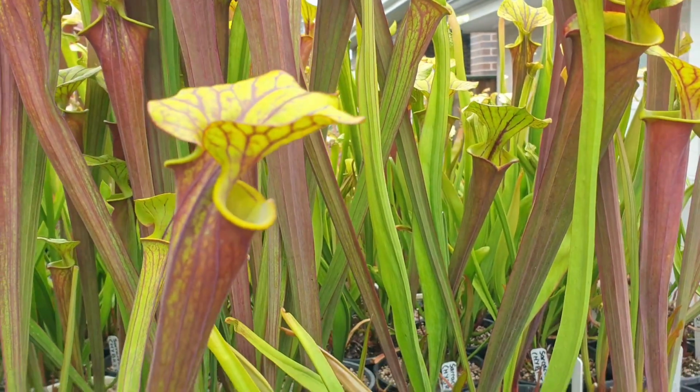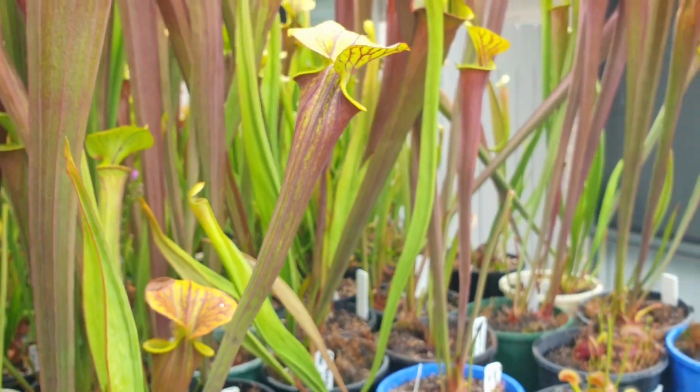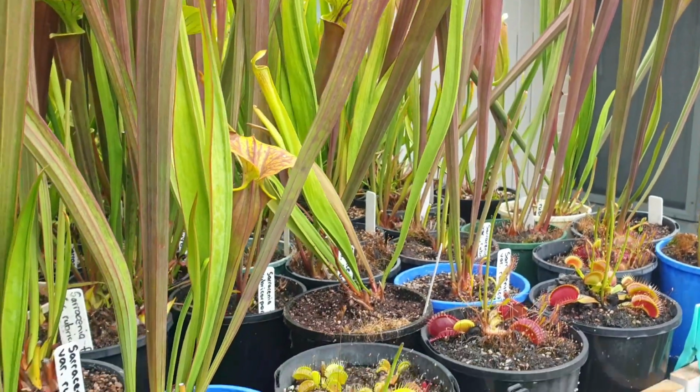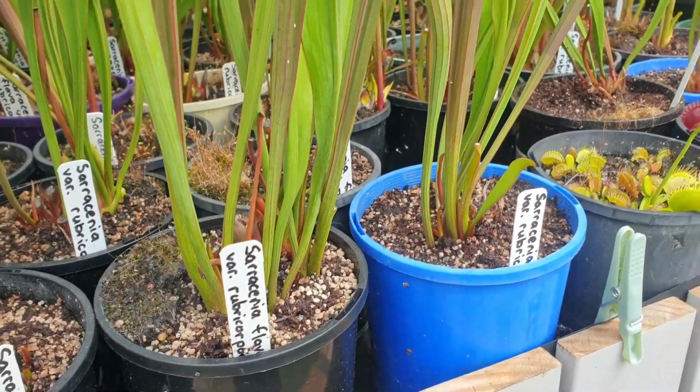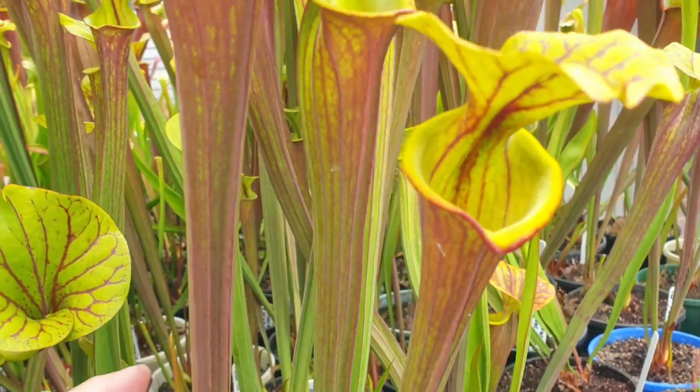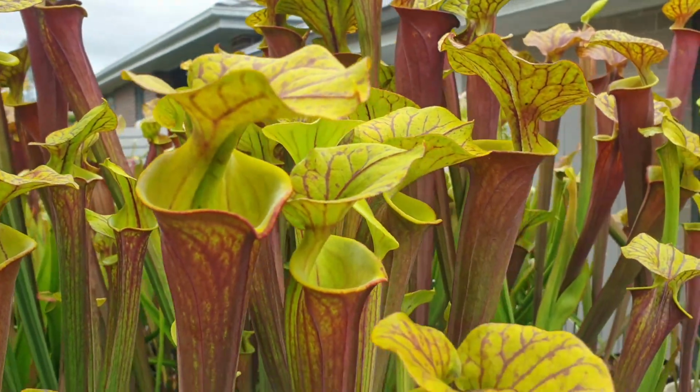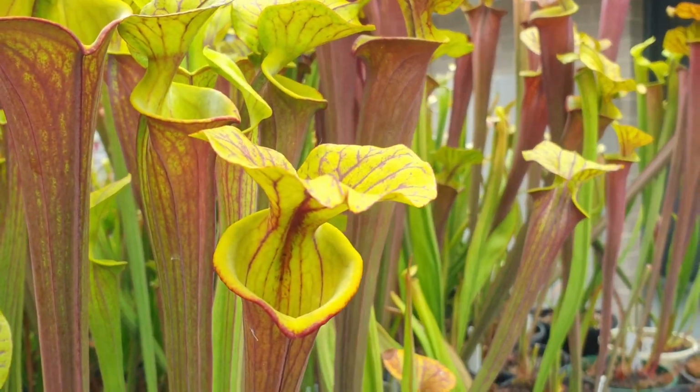But yeah, that's one variety of Sarracenia flava. So all these varieties that I'm showing you guys are naturally occurring. So if you go out in the wild, you'll see these plants growing out in the wild, this variety, these following varieties, okay?